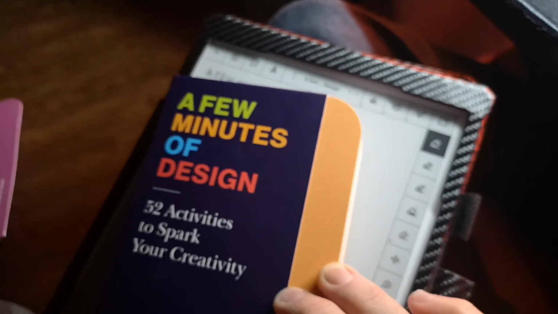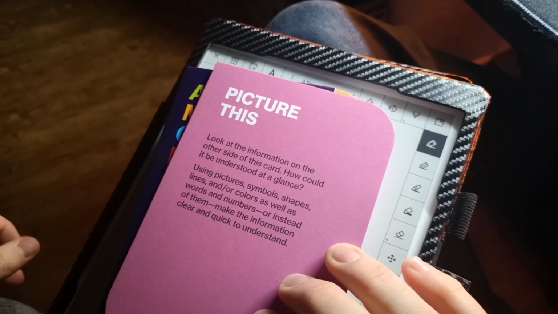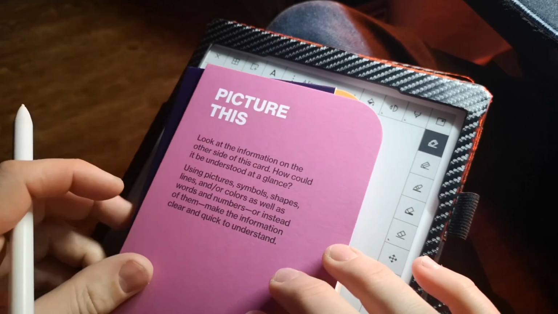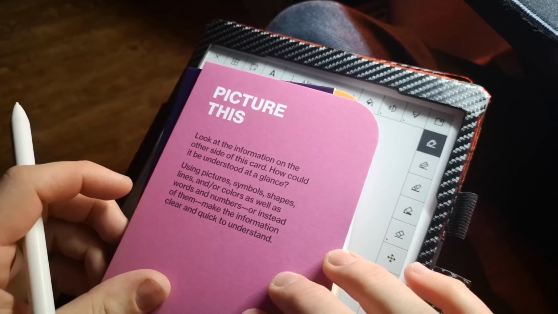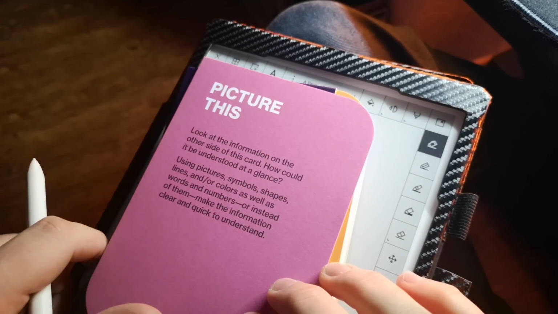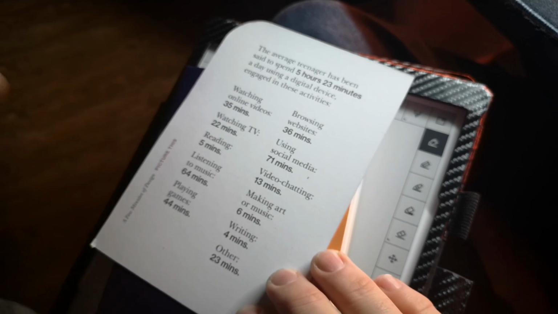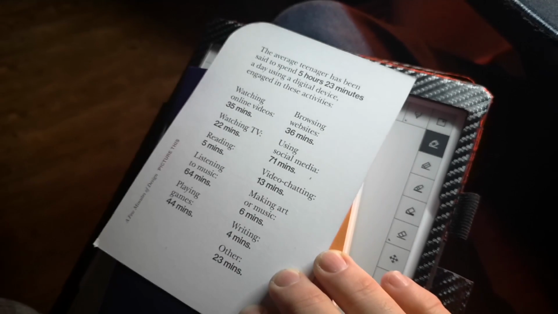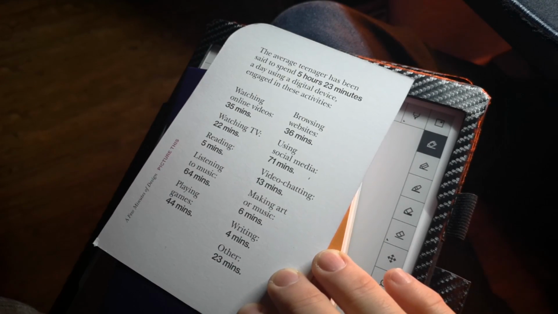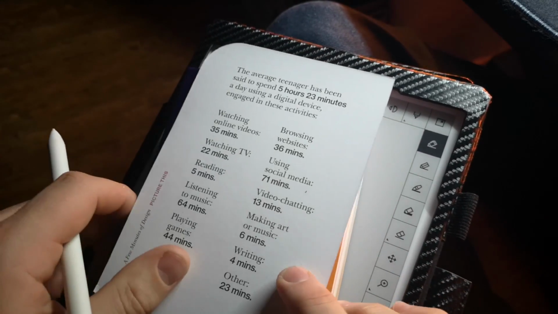We're doing A Few Minutes of Design. Today, we're taking a look at Picture This. Look at the information on the other side of this card. How could it be understood at a glance? Using pictures, symbols, shapes, lines, and or colours, as well as words or numbers, or instead of them, make the information clear and quick to understand. And then on the back, there's a number of different pieces of information about how long the average teenager has been said to spend using a digital device. Perfect. Okay, let's take a look then.